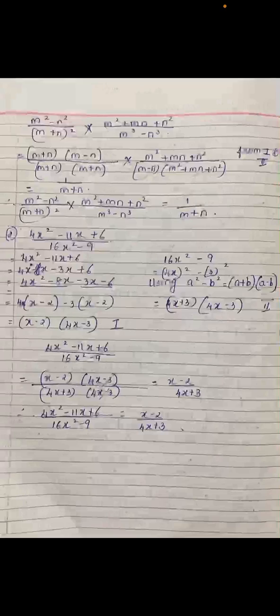Now 16x square minus 9. So this factorization is a square minus b square, so a plus b into a minus b. So (4x) square minus 3 the whole square. So the factors are 4x plus 3 and 4x minus 3.